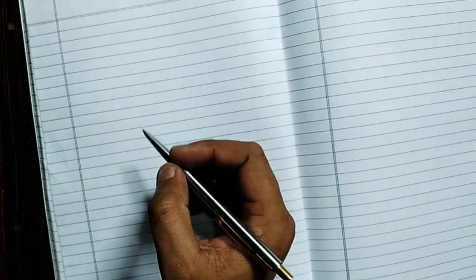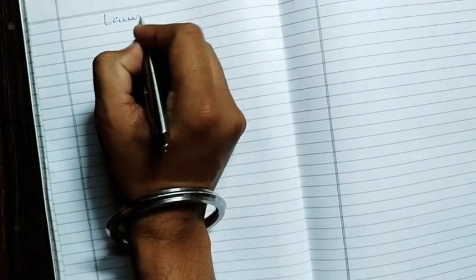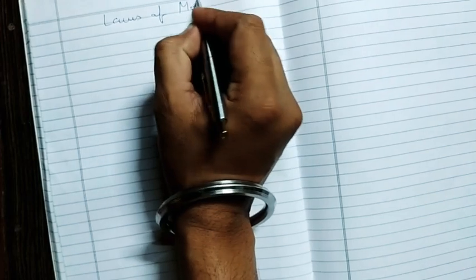Hello everyone. Today we will start the third chapter of ninth standard, laws of motion.